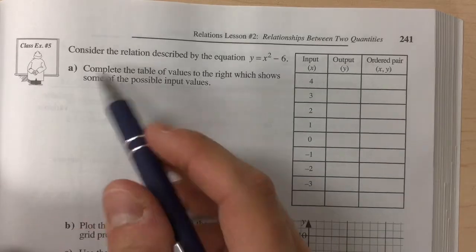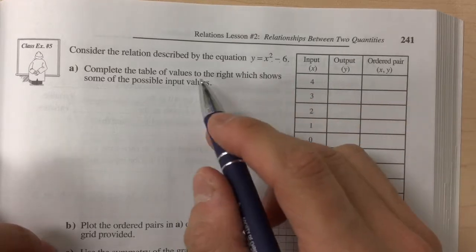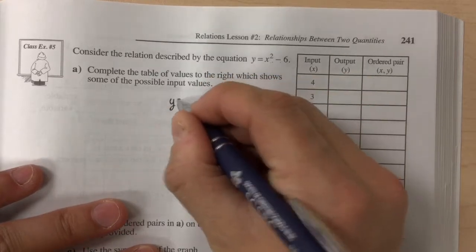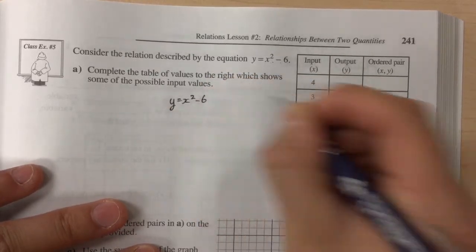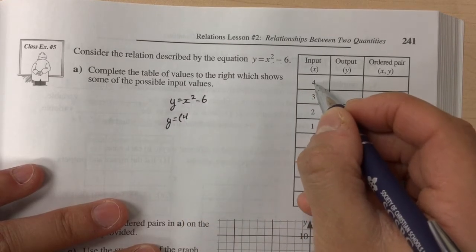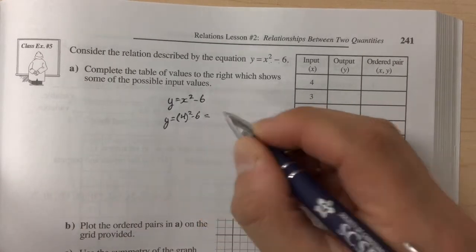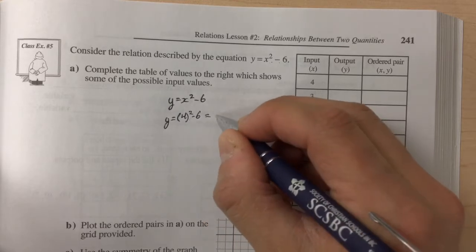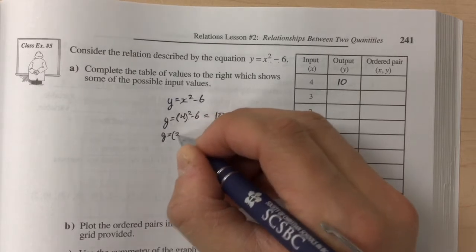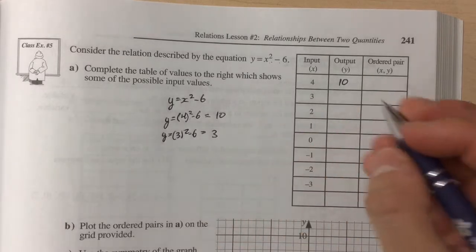In class example number 5, we're going to consider the relation described by the equation y equals x squared minus 6. We want to complete the table of values to the right, which shows some of the possible inputs. So this is my equation I'm using, x squared minus 6, and for every x value I have my input listed here. First of all, inputting 4 for x will result in 4 squared is 16 minus 6 is 10. So 4 and 10. Next, I have y is equal to 3 squared minus 6. 3 squared is 9 minus 6 is 3.